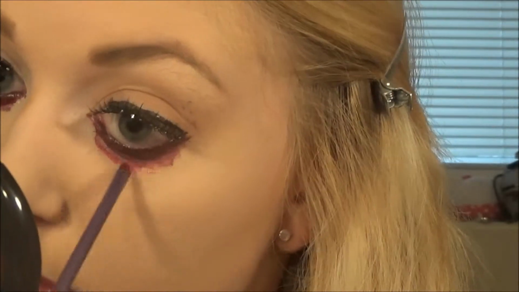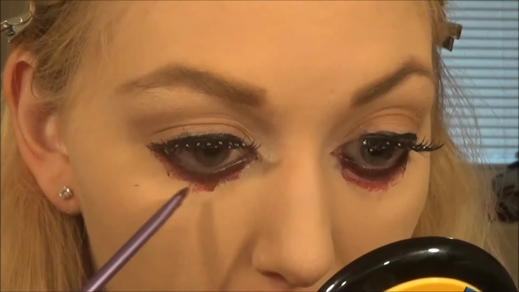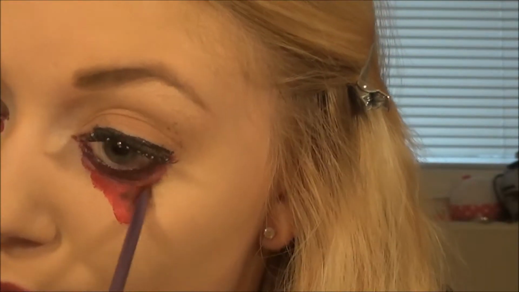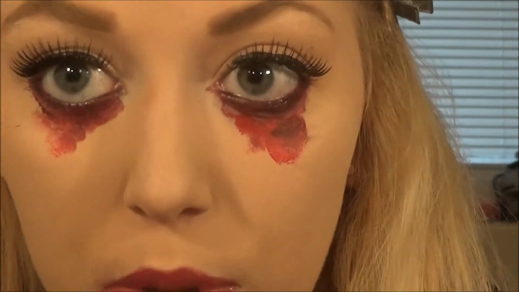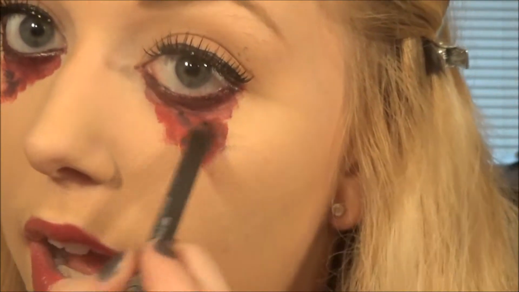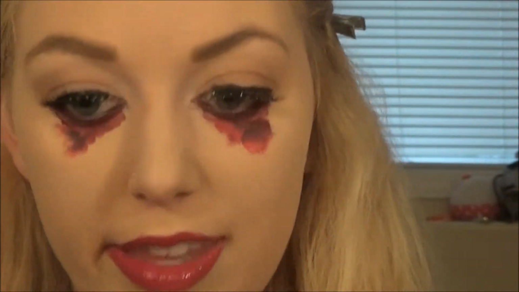And you can just mix some red and black eyeliner and do it that way. You can use red eyeliner as well if you wanted. I like red lipstick because it's creamier, so you can work better with it. I don't like doing this as much as using fake blood. Just personally, I prefer using fake blood. I find that it's a little bit more real looking, but this will work as well.